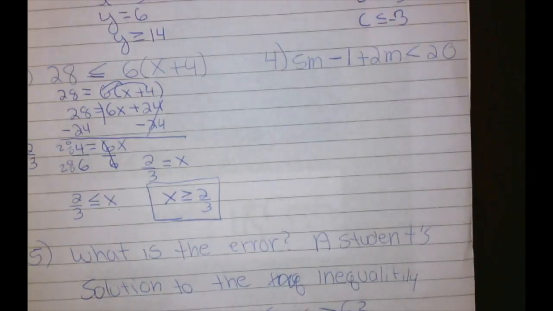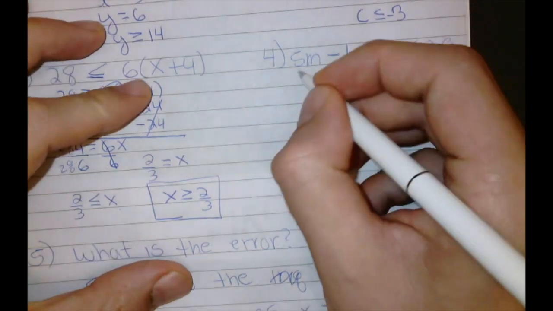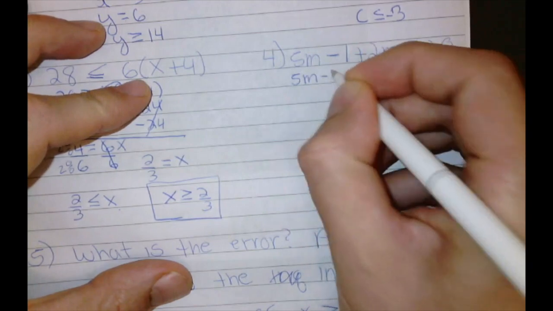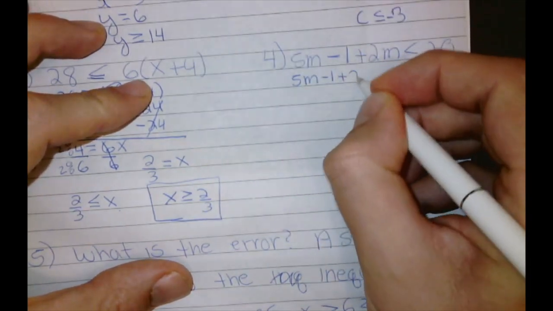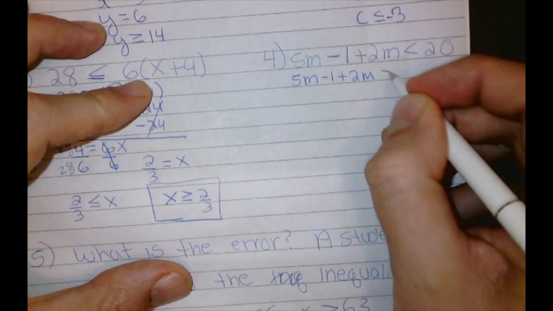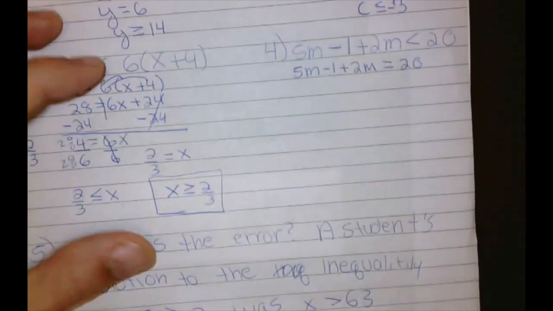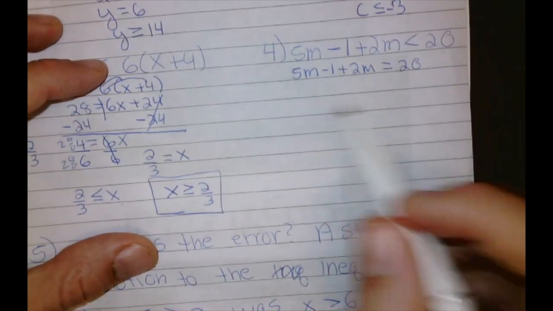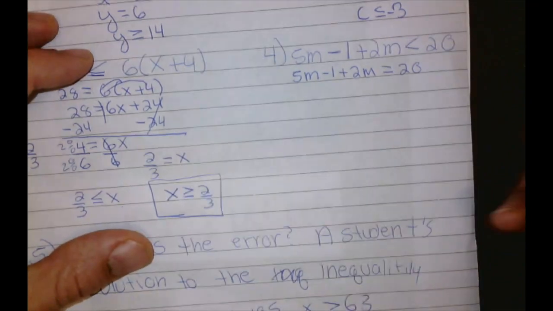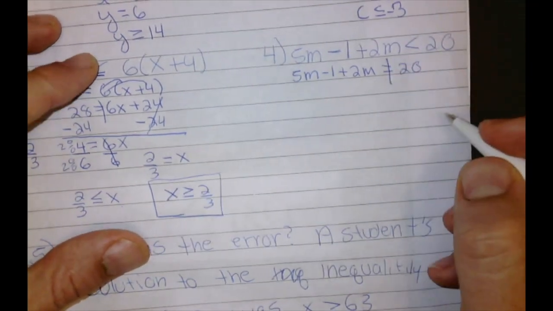Number 4. 5m minus 1 plus 2m is less than 20. I'll begin, much like my other questions, by turning my inequality sign into an equal sign, like this. Now I can go ahead and solve my equation. Draw a line through my equal sign.